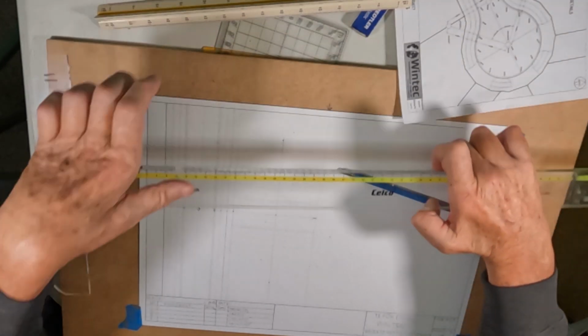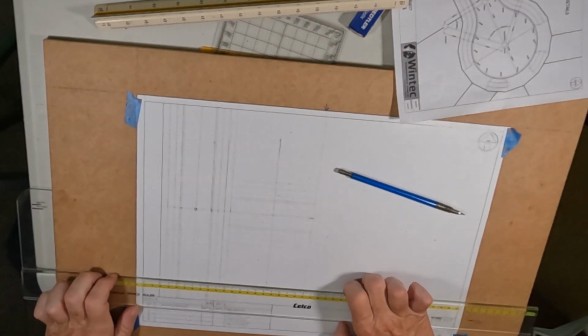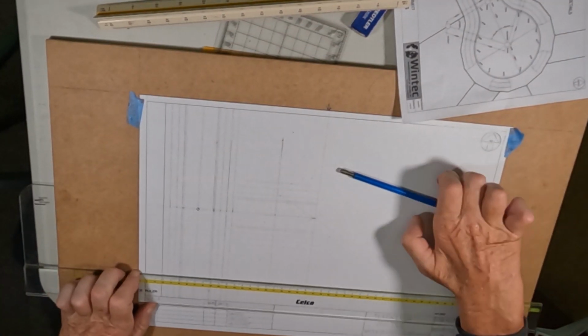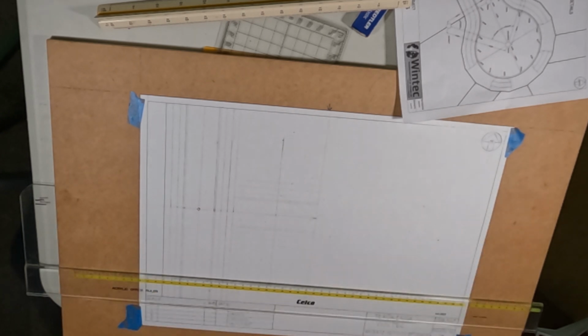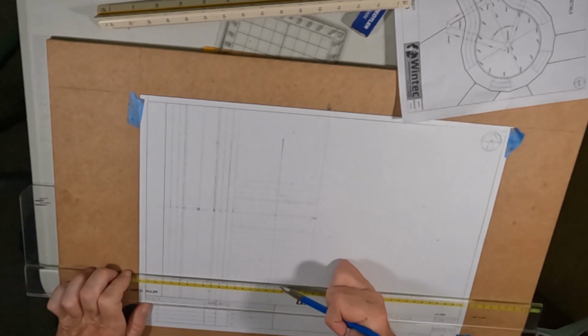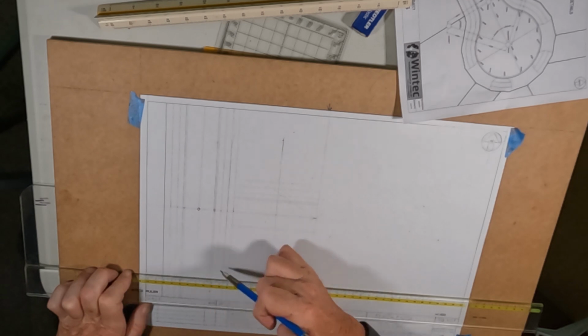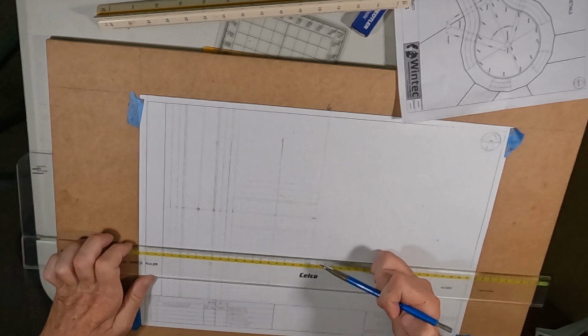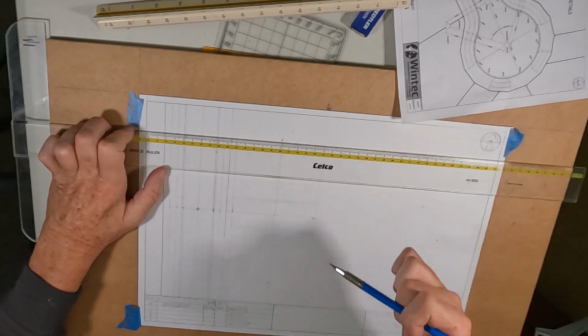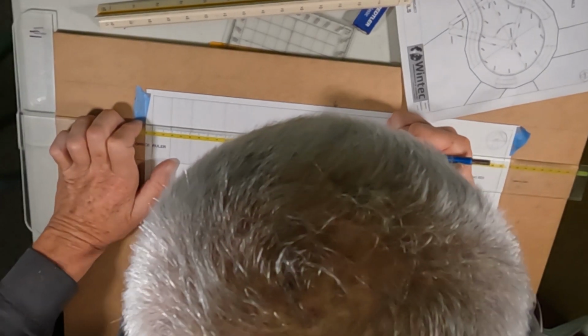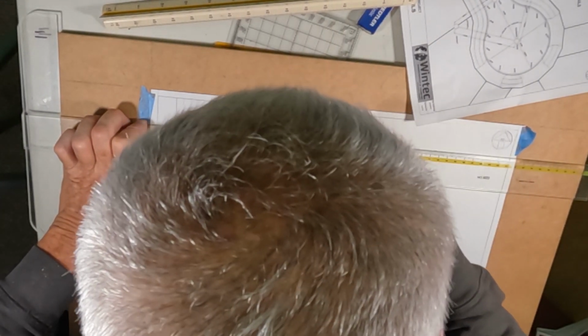Right, 18.45. And this is where, okay, so we draw that through there like that, and we draw that one through there like that.